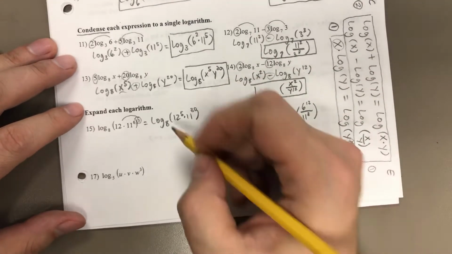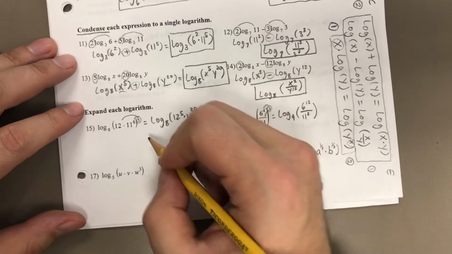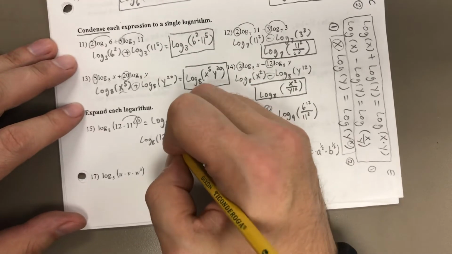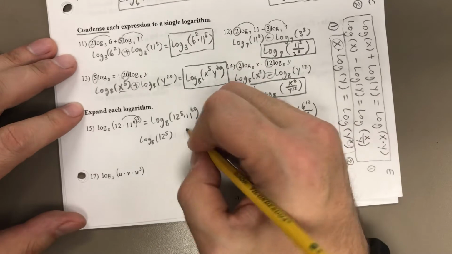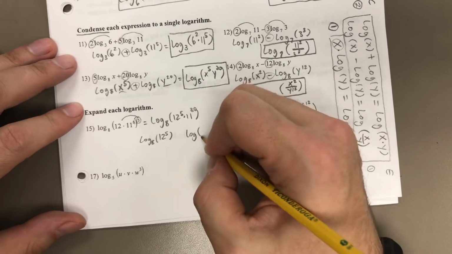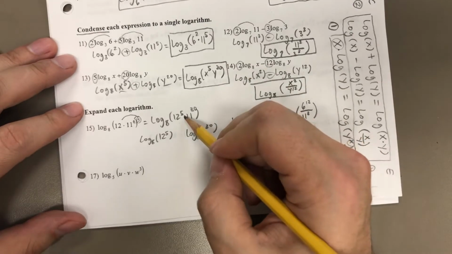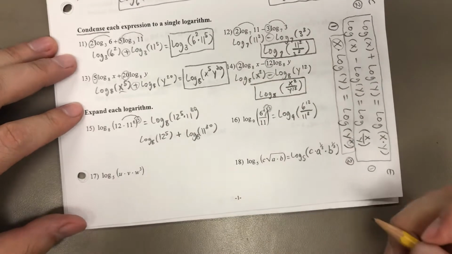So to do that, this gets split into 2 separate logs. One log is going to have just that 12 to the 5th power on it. The other log is going to have the other thing, the 11 to the 30th power. And then since they're multiplying together, we add those 2 logs.